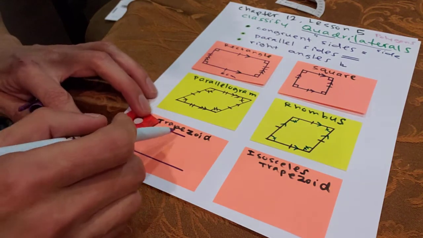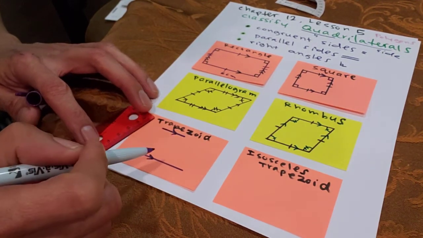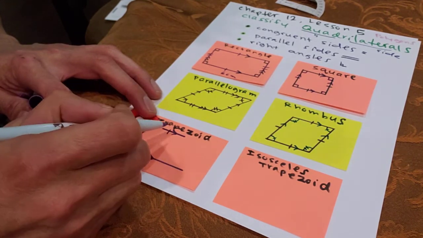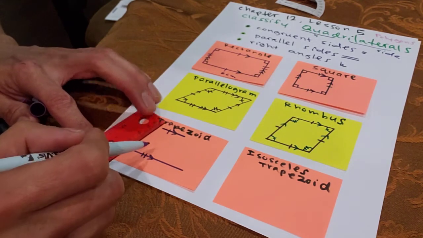Okay, so these two lines are parallel to each other. They're not the same length. If this is 3 centimeters, then this is not 3 centimeters.